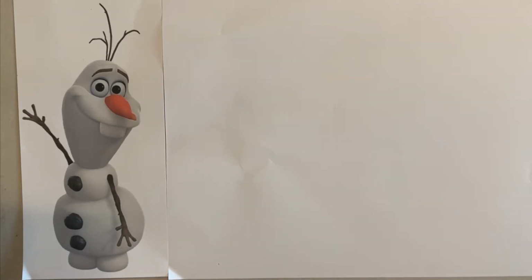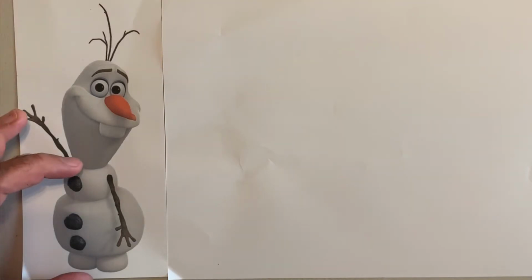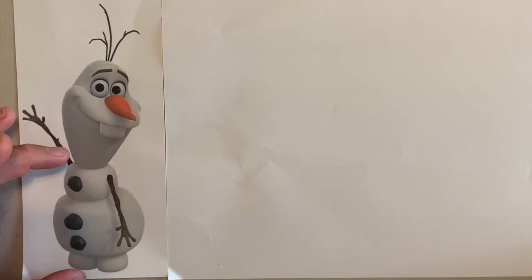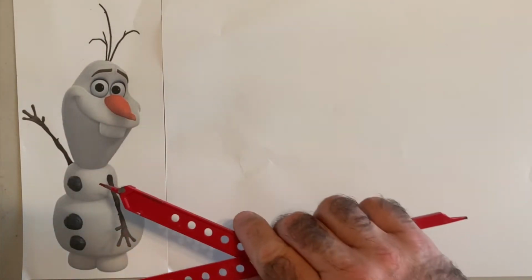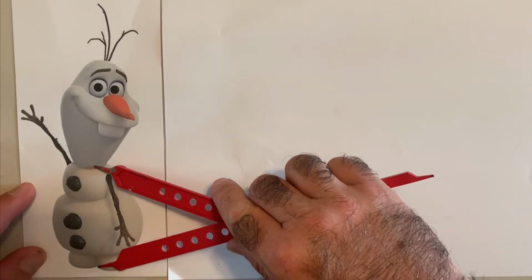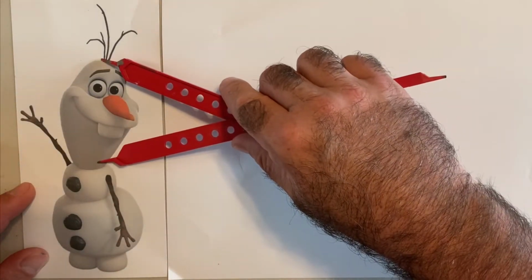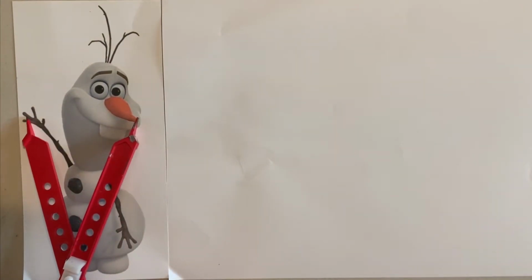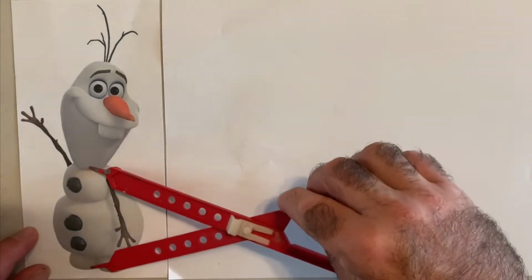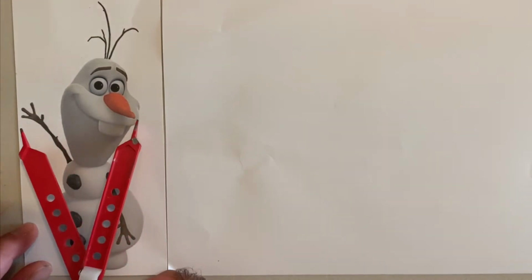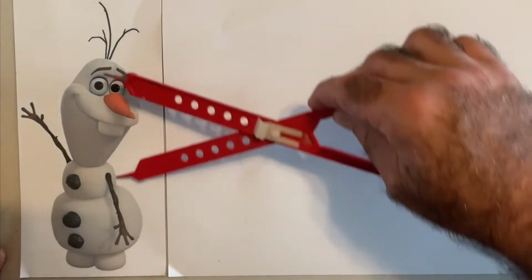Let's get started. So Olaf has dimensions that we have to try to follow. I'm going to show you with this proportional divider because it's just easier. From the bottom of his feet to his neck is the same distance as from his neck to his head, and he's also just about the same distance from his outside perimeter, from his hand to the side of his head. That's not a coincidence. That's a lot of balance that we have there, and that works. But you have to know that that's the case.